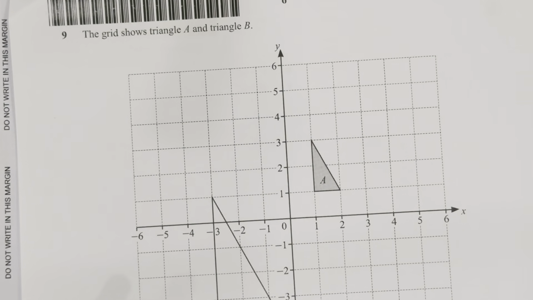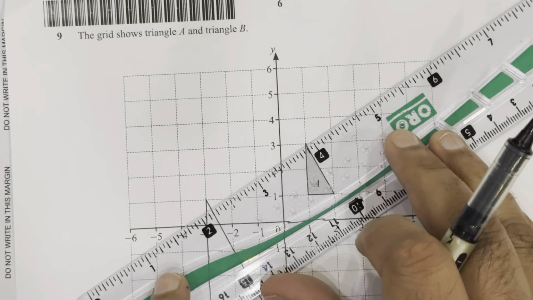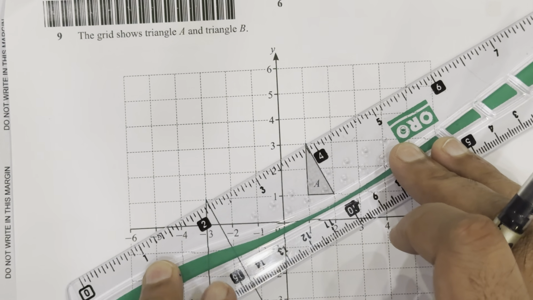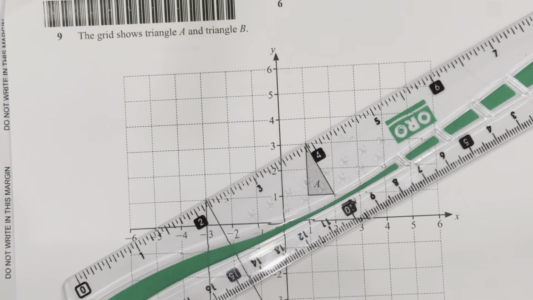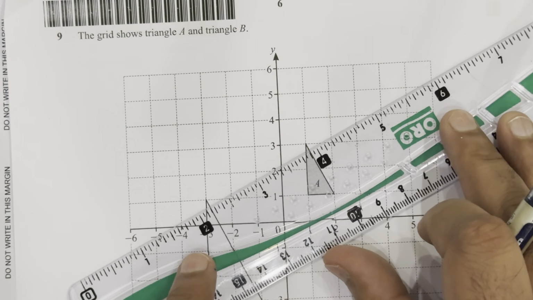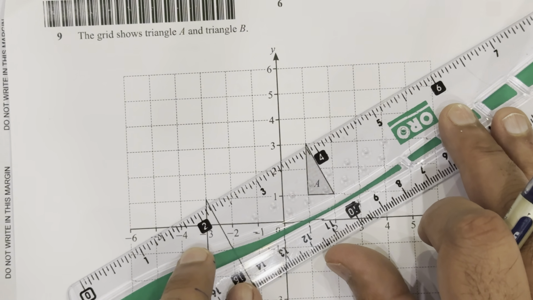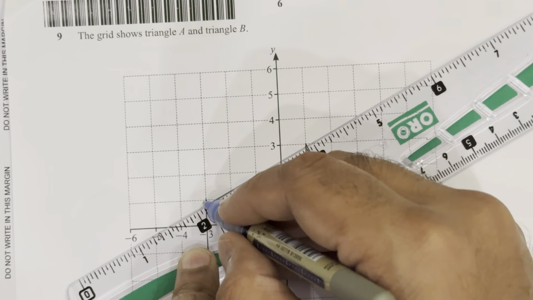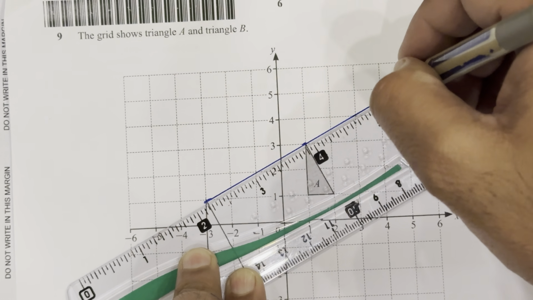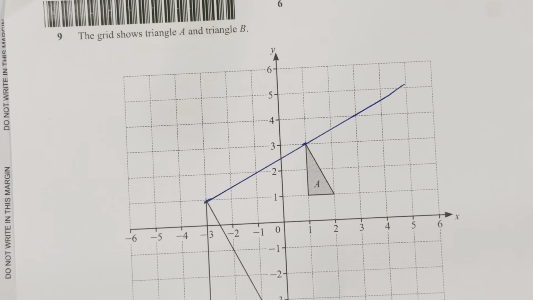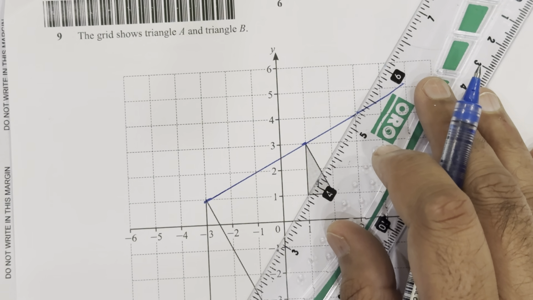The center of enlargement we can find by matching the vertices like that. Now match another vertex.